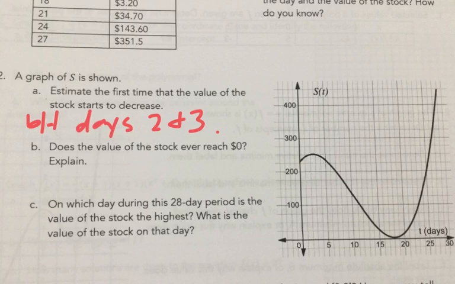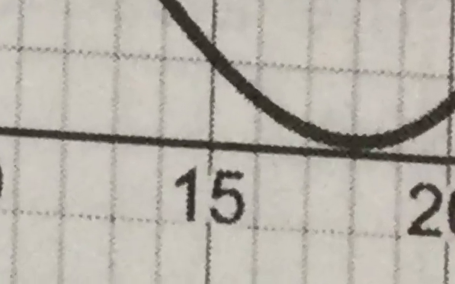B, does the value of the stock ever reach $0? It gets close, doesn't it? I think I see space.